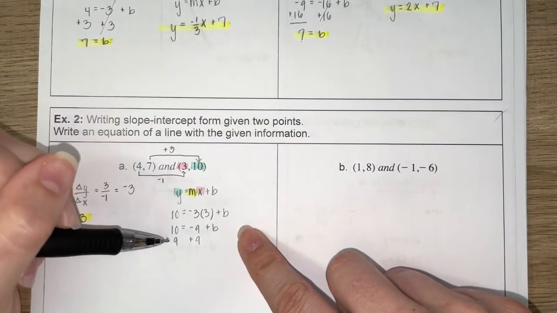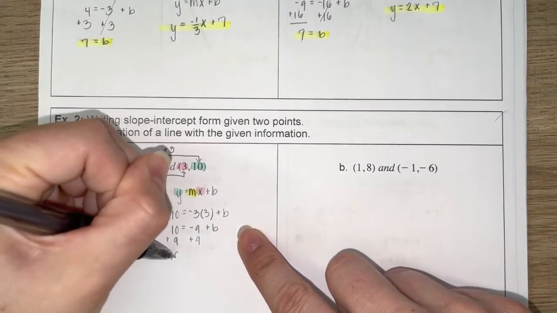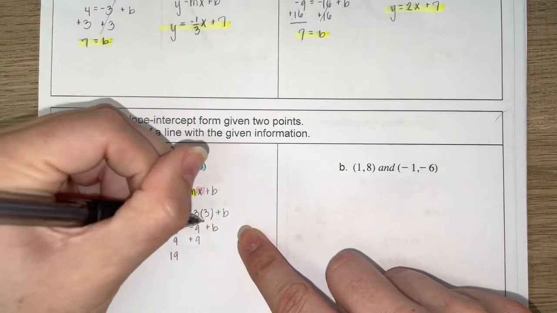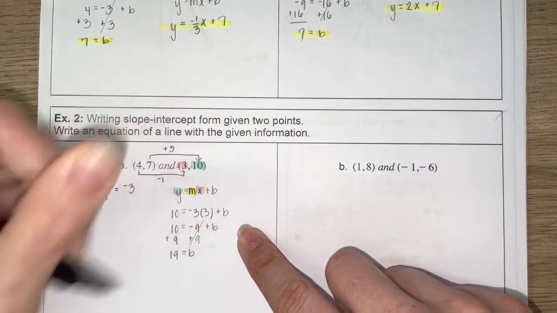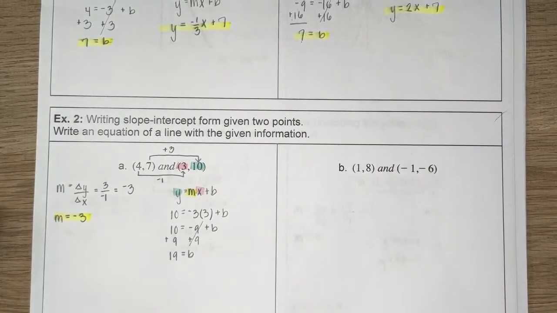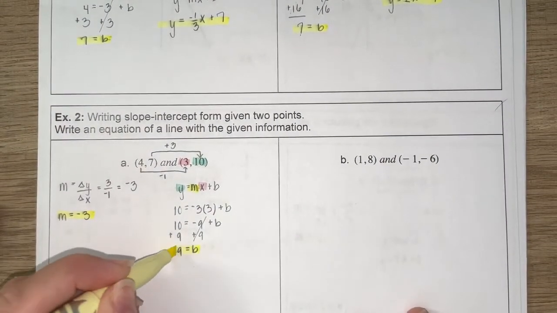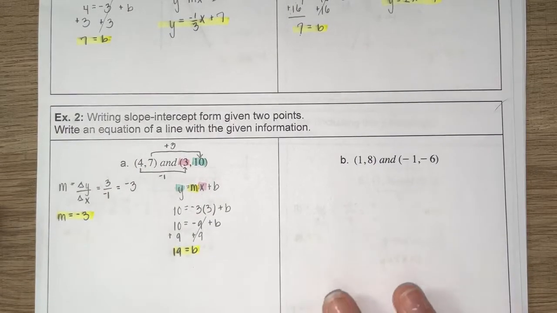And then 10 plus 9 is 19. And then the negative 9 plus 9 cancels out. So 19 equals b. So now we have m and b. So we're ready to write the equation of our line.